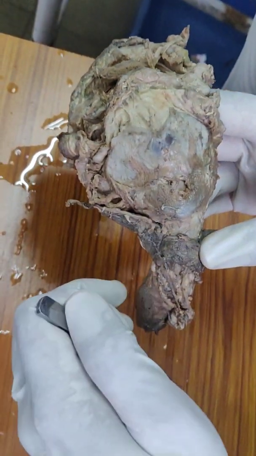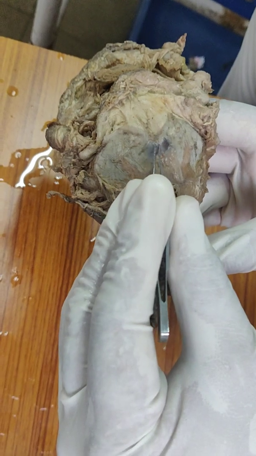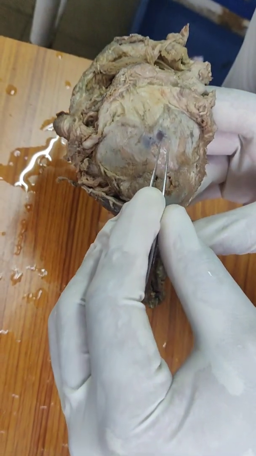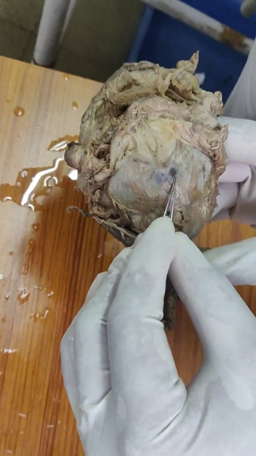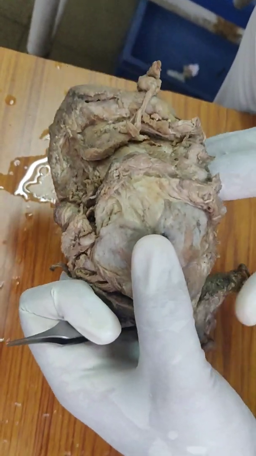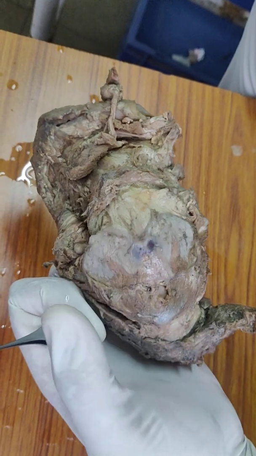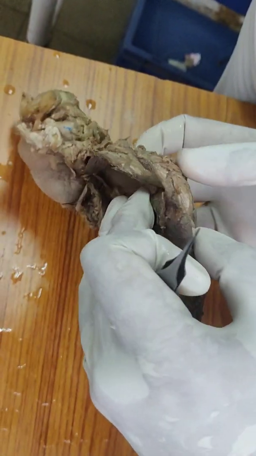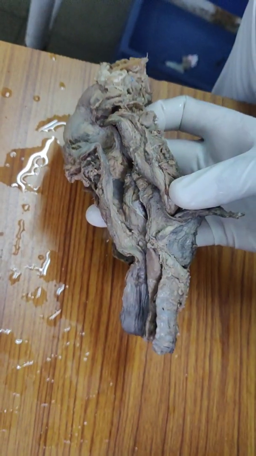Anteriorly, both laminae of the thyroid cartilage meet at the thyroid angle and make the Adam's apple. It is the most prominent part of the thyroid cartilage, or the most prominent part of the larynx.